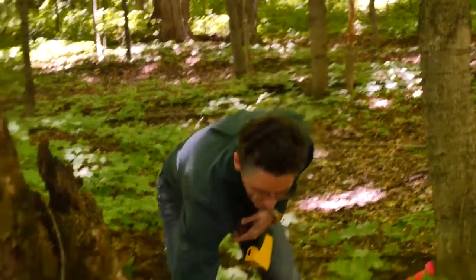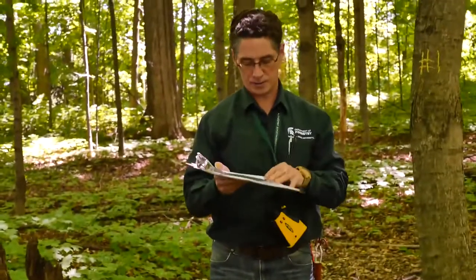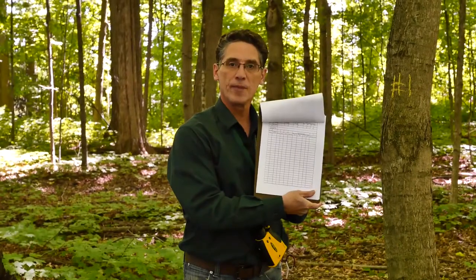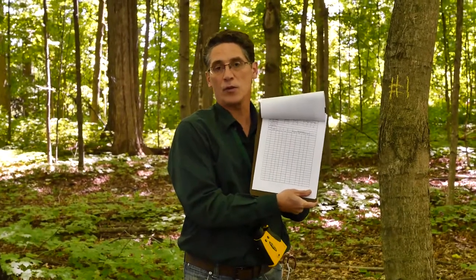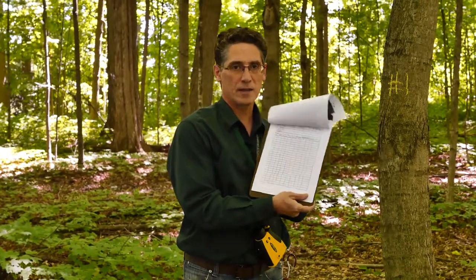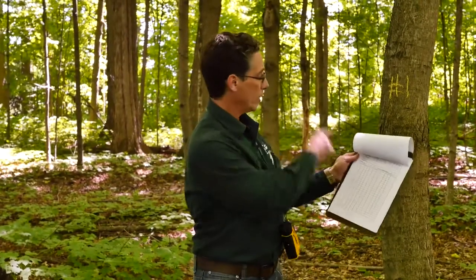Usually I'm going to have a data sheet that I create in advance, such as this one I'm showing here. And this data sheet will have all the numbers that I'm going to collect, all the measurements I'm going to take on the trees, things like that. So I'll have a list, tree number 1, tree number 2, tree number 3, etc., of all the trees that were on this plot.